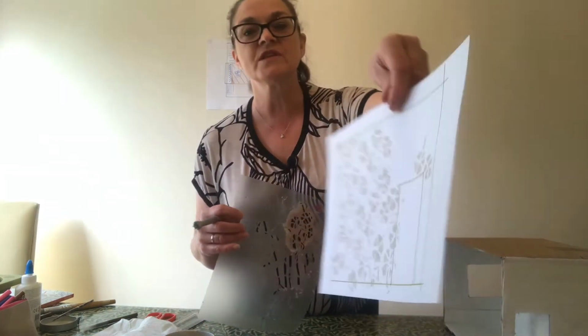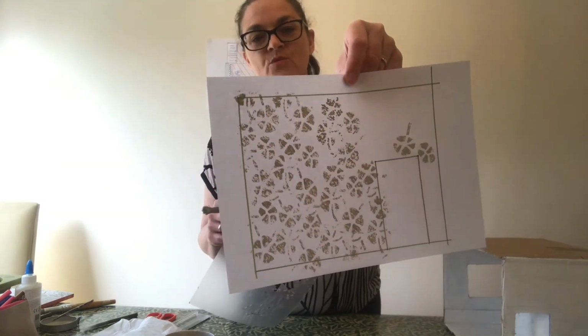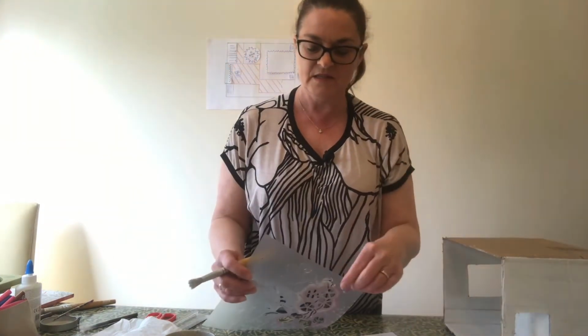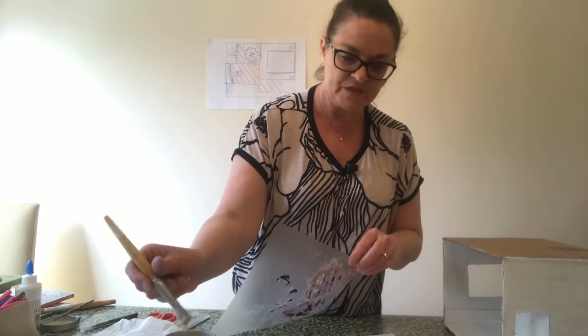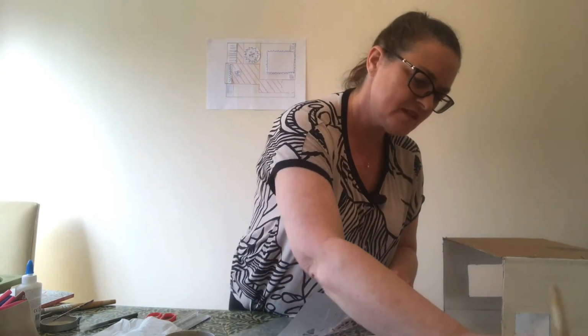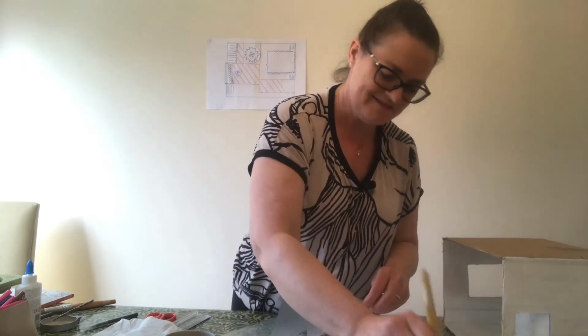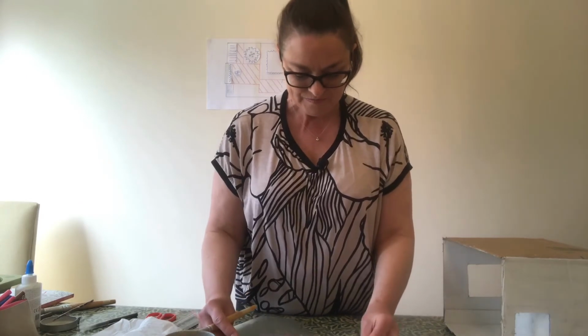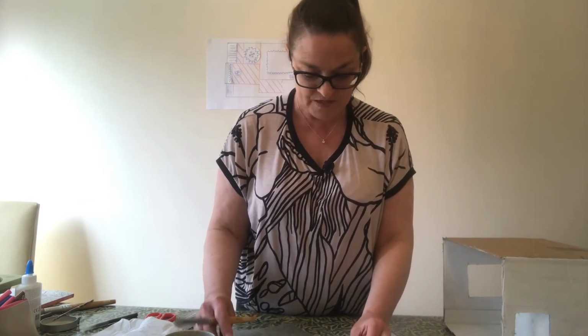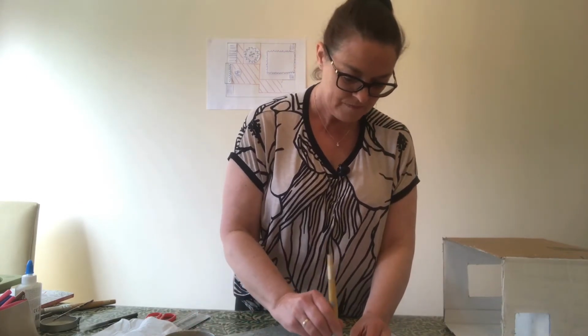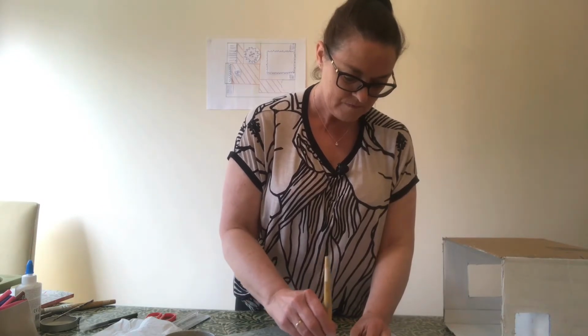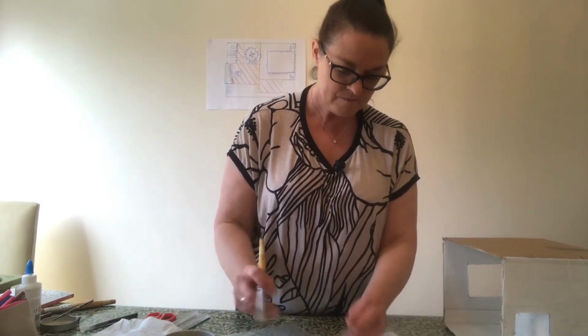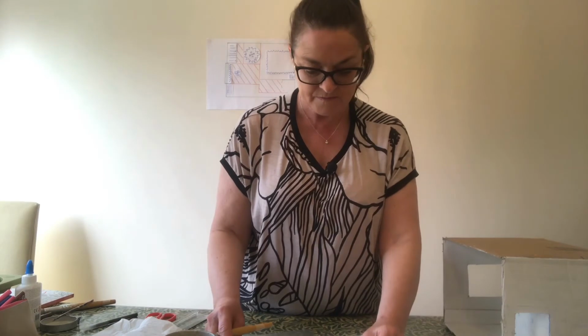Look, I've just started the flowers by the door, so I'm going around the door so that it looks nice. A bit of paint, take off the excess. That was a bit too much paint. There we go. Put the flowers on. That's it.